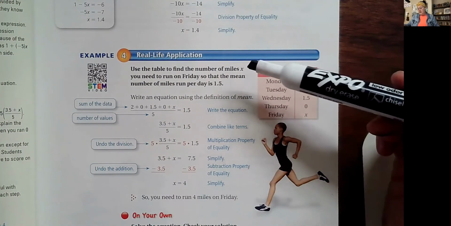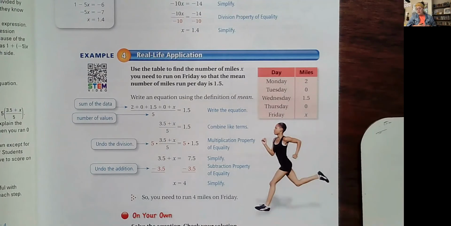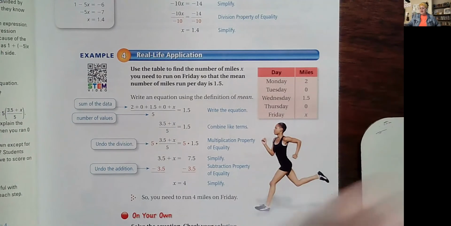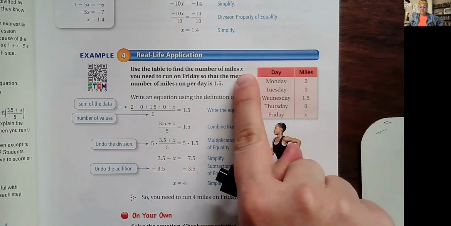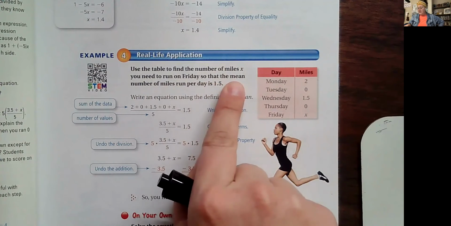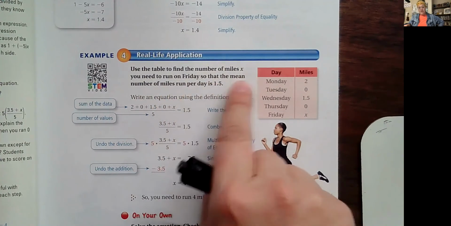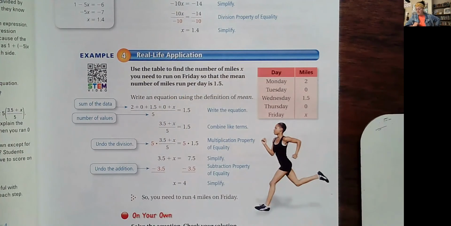the example is giving you this problem to use a table to find the number of miles, which is designated by the variable x, that you need to run on Friday so that the mean number of miles, average is mean. We're just trying to do an equation to find out the average number of miles run per day is 1.5.